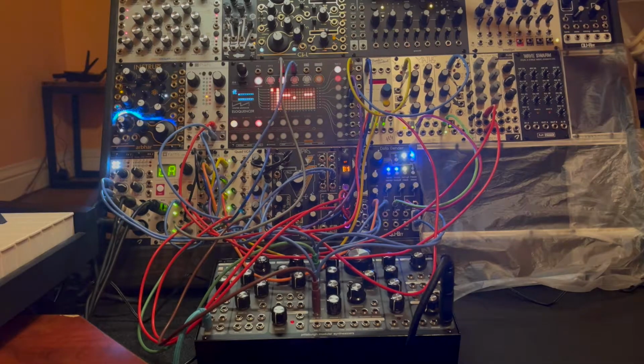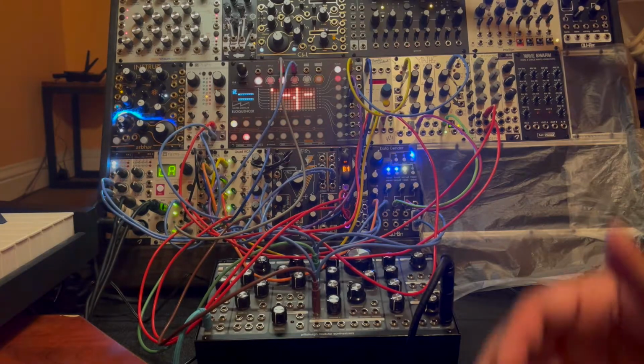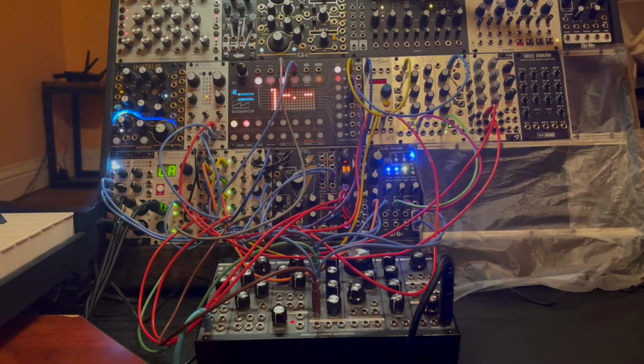So this is a patch that I created, a real simple patch, but for me it served two purposes. One, to take the Data Bender for a test drive, and two, to do an experiment with randomization. So I'm going to break down how I have this patch set up, and then I'm going to show you what I did with the patch after I created it.